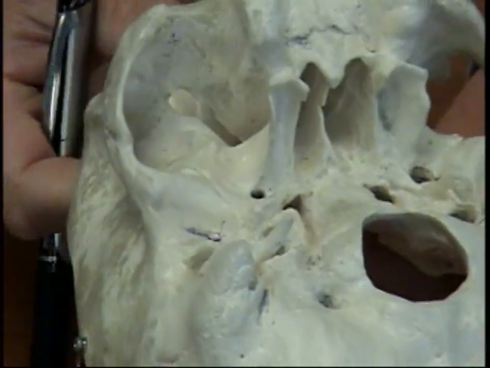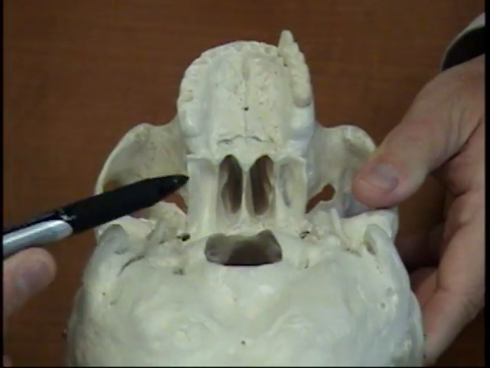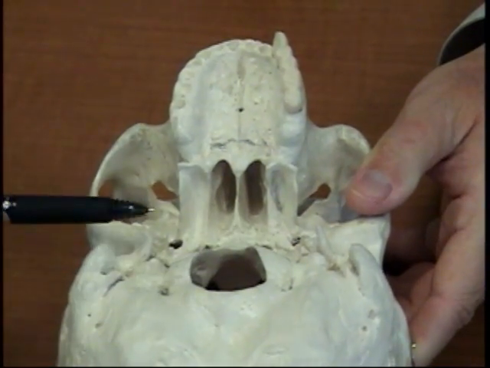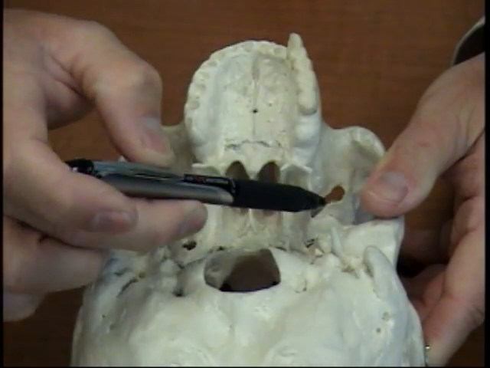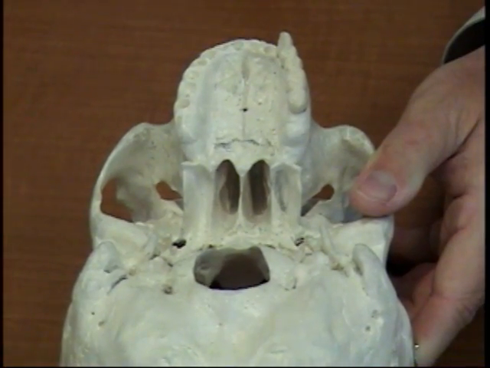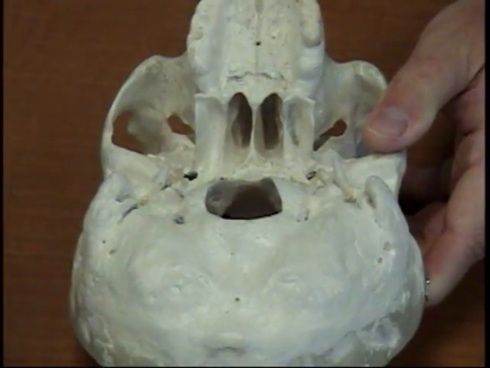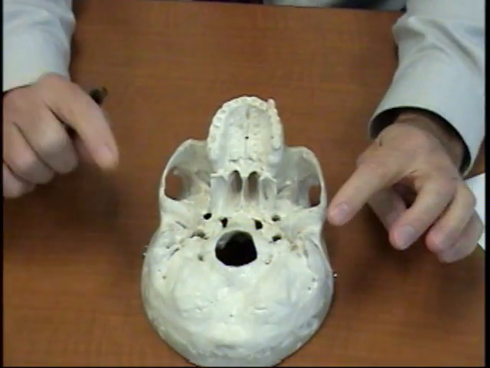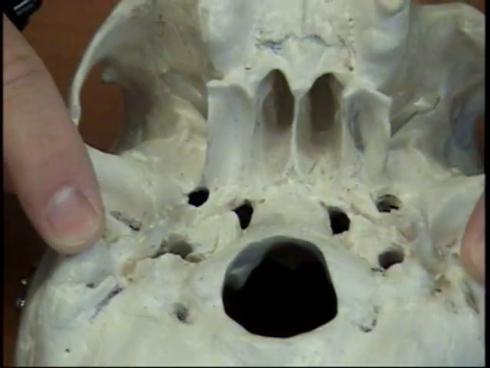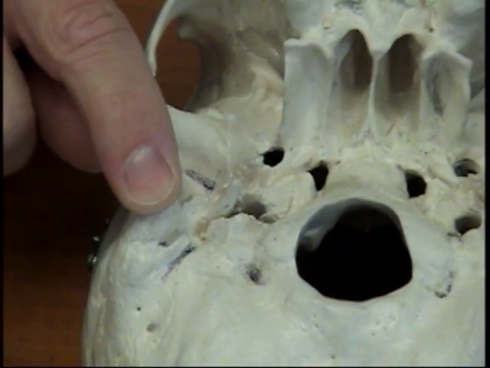Go back to the inferior side, and we look at the pterygoid plates. You've got a medial and a lateral pterygoid plate. Again, over here, medial, lateral, pterygoid plate. Then we go to the mastoid process, which is next. These large processes here, again for muscle attachments, are the mastoid processes.